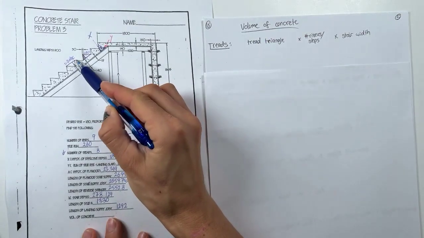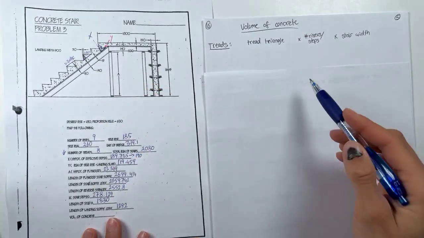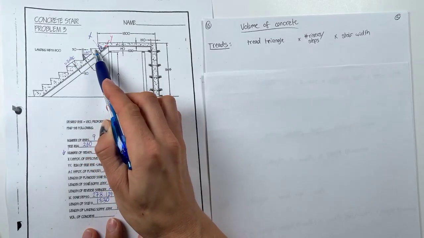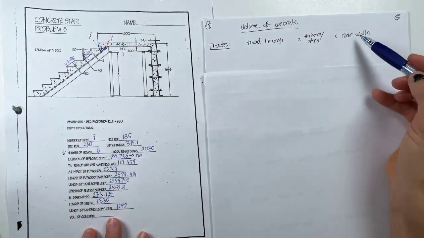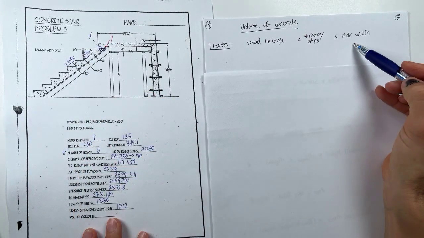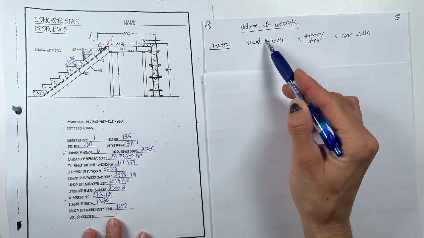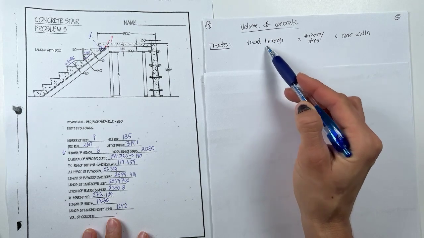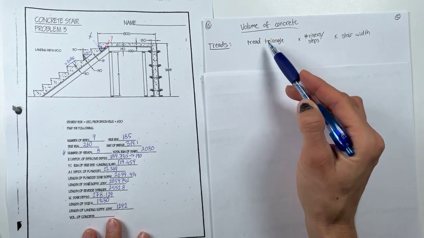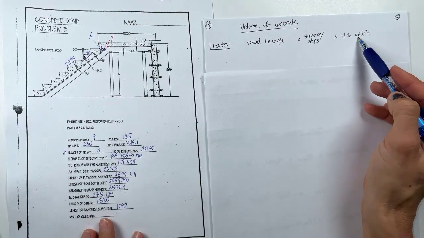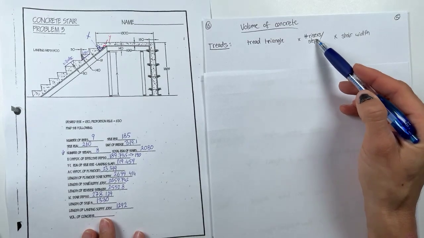We're going to multiply it by how many of these triangles we have, and then we're going to multiply it by the stair width, right? Length times width times height for volume. This is going to get us length times width, which is the area, times height, technically, so our stair width, and then by the amount that we have.